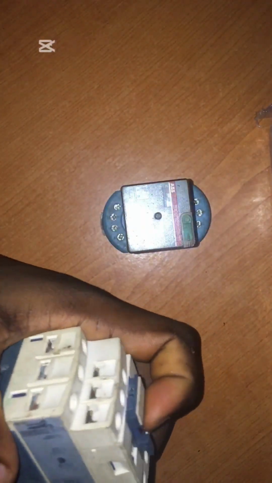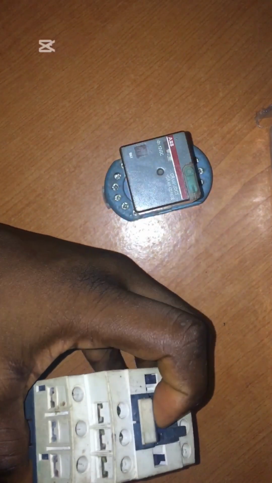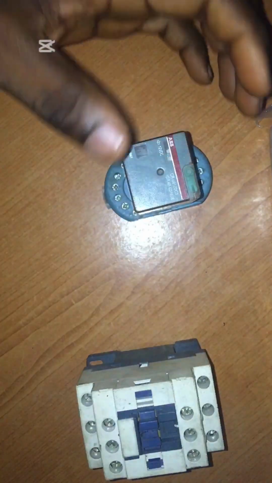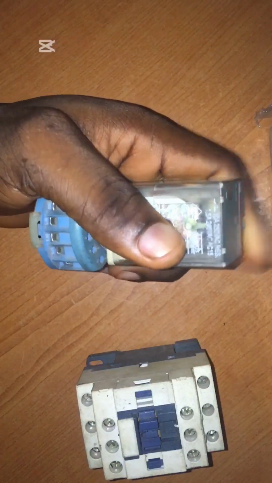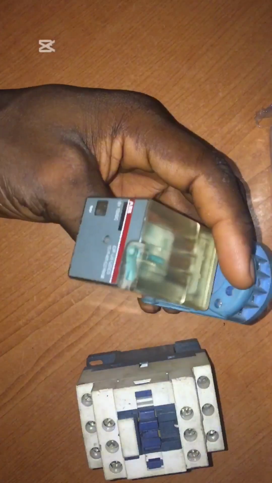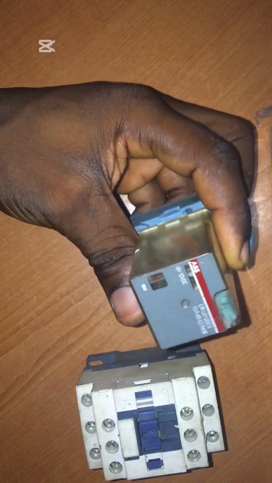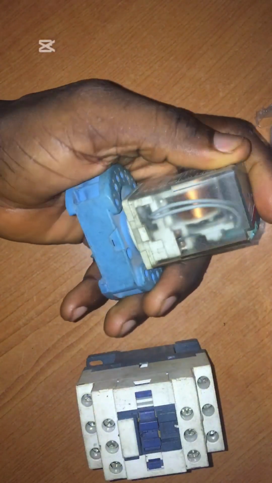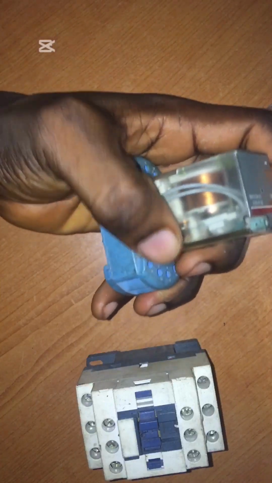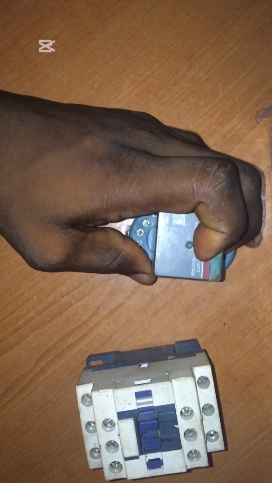So the same thing with a contactor. They depend on electromagnetic force for function. Electromagnetic force is a force created when an electric current passes through a coil. So this electric current, when passing through a coil, creates a magnetic force, and this force pulls the metals together, thereby closing or opening the contact.